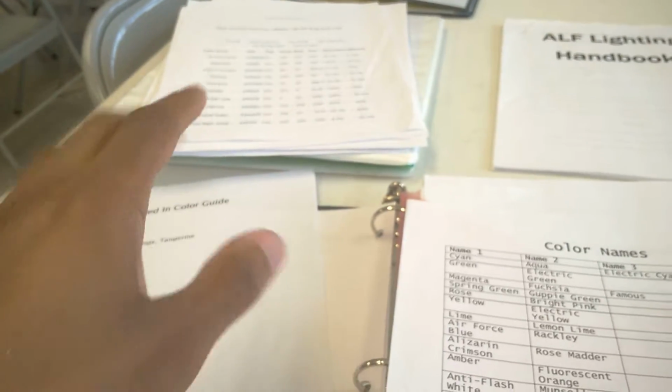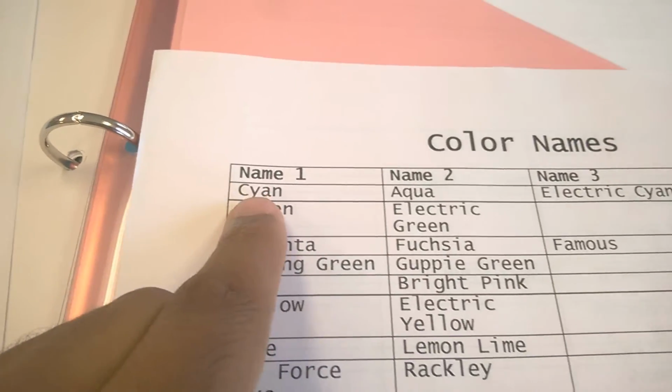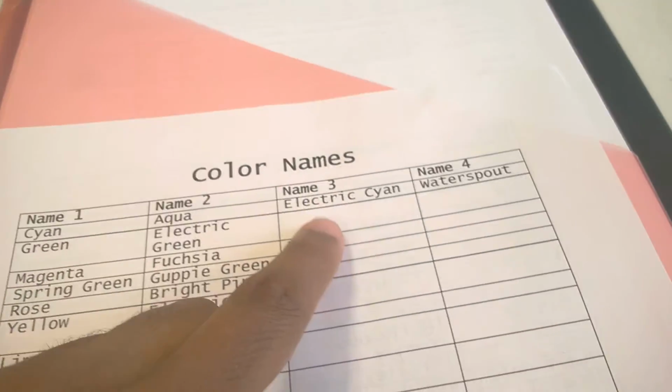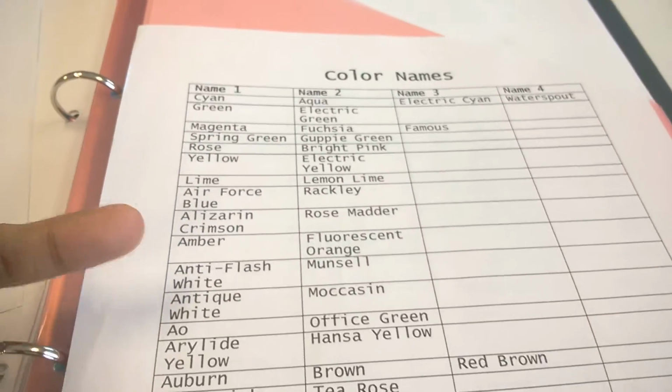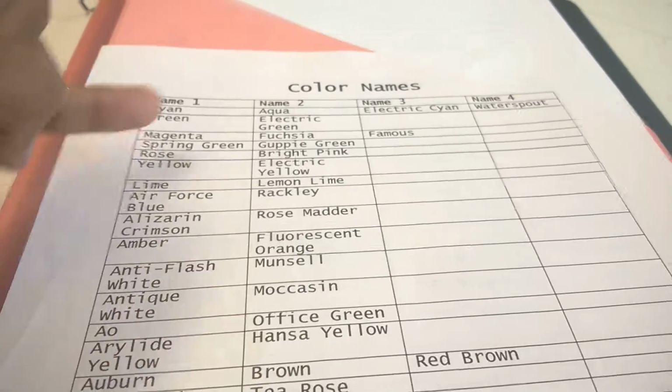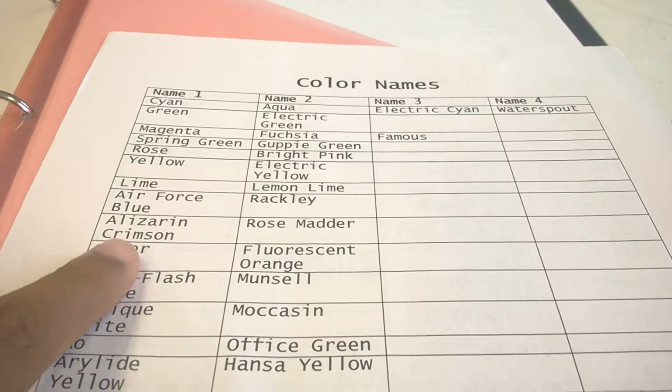Now, some of the colors on that list have the same name. So for instance, cyan is also known as aqua, also known as electric cyan, also known as water spout. I took the time, you would not believe how long this took me, to find the names and when they show up again.